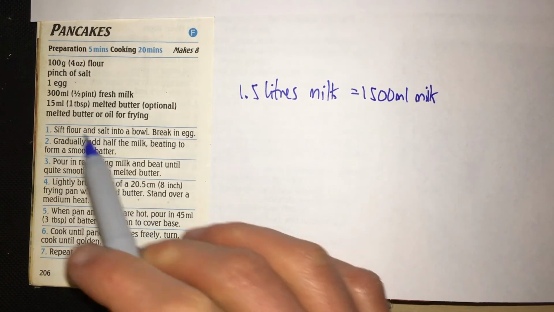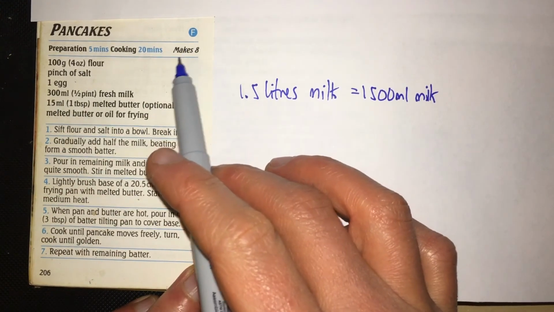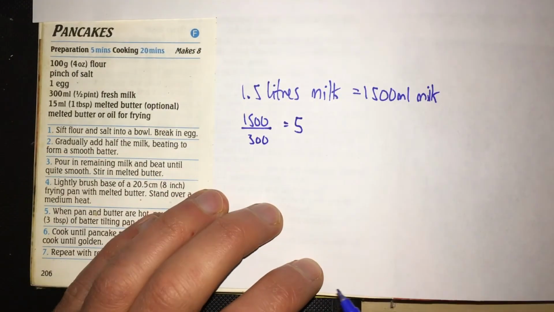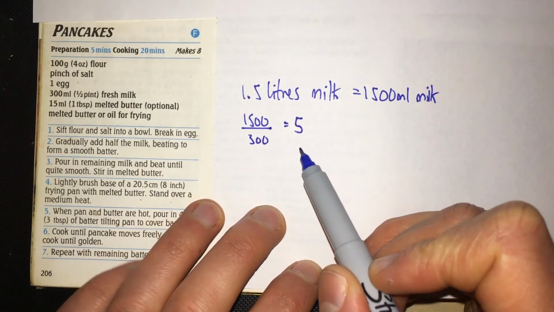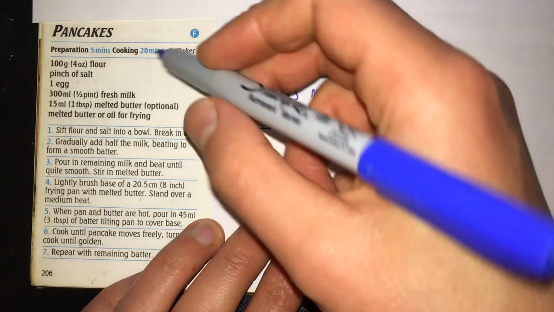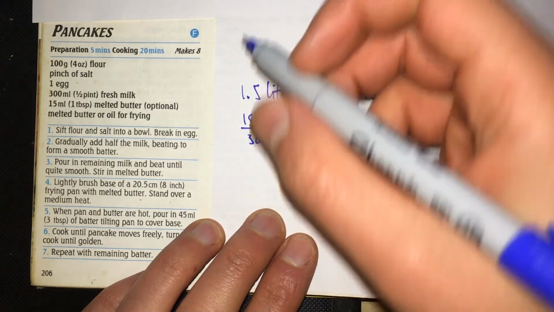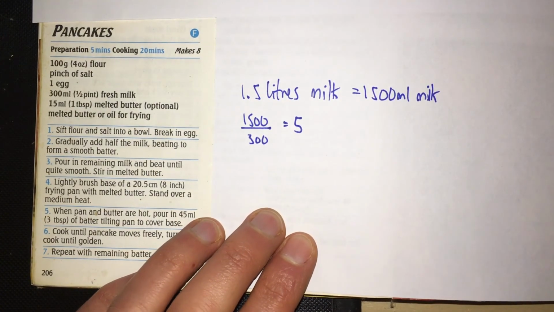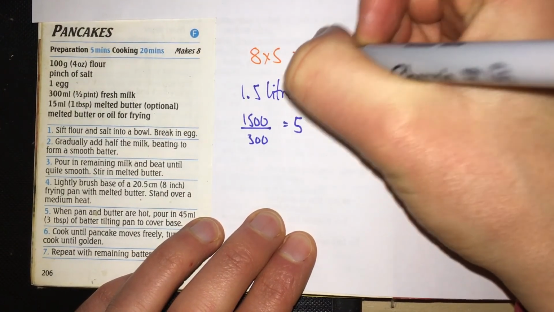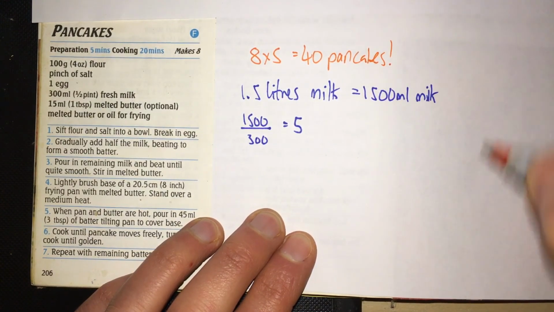Now the question is, how many lots of 300 millilitres, which makes 8 pancakes, goes into 1,500 millilitres? Well, the answer is 5. So I can have 5 times this recipe. This recipe makes 8. So with 1,500 millilitres of milk, I can make 8 multiplied by 5, which is 40 pancakes. Delicious.